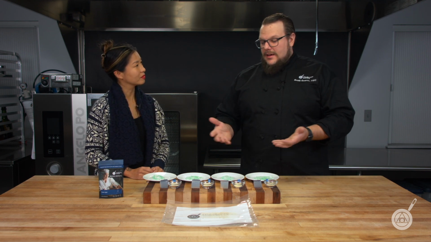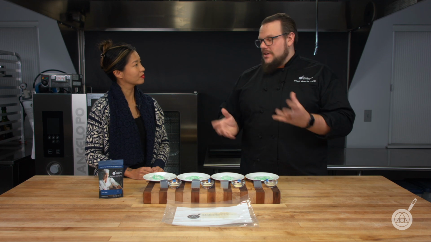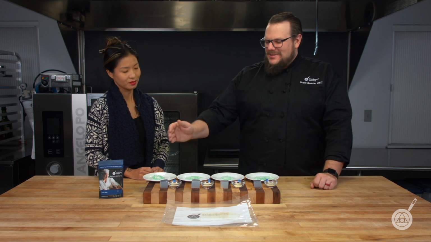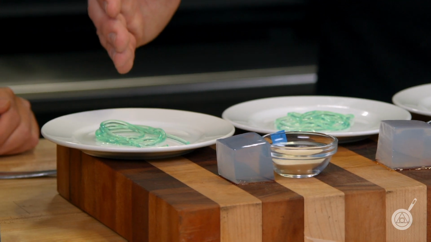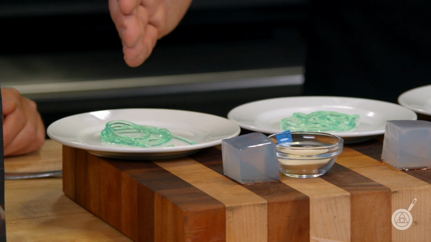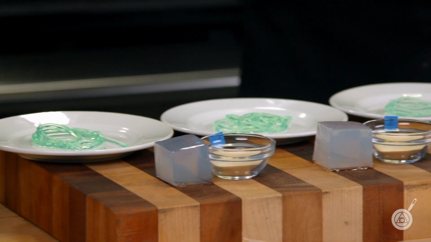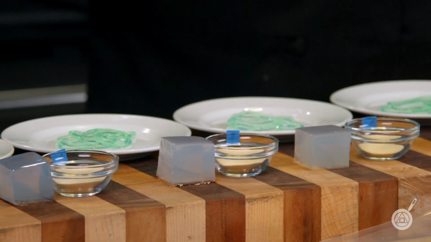We got some that absolutely work. Every single one of these does gel, so that's great. That means they are agar. This one all the way to your left is going to be our Super Agar, and then there's 3 different samples from 3 different types.